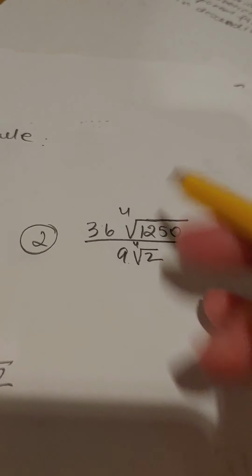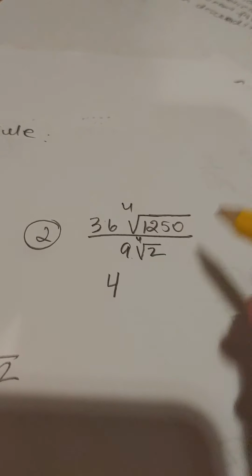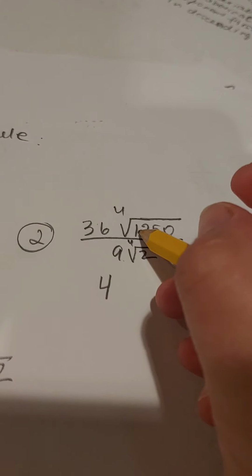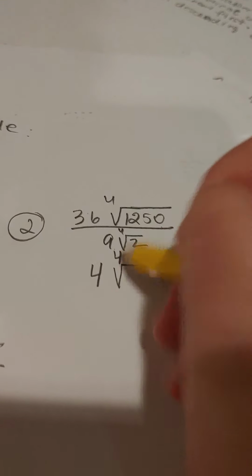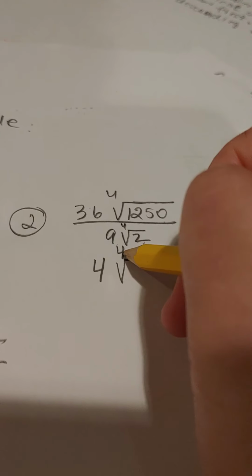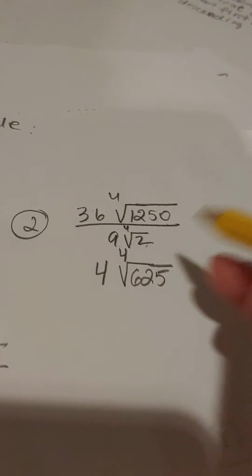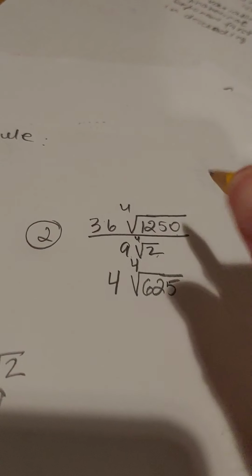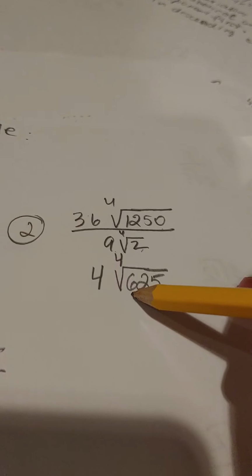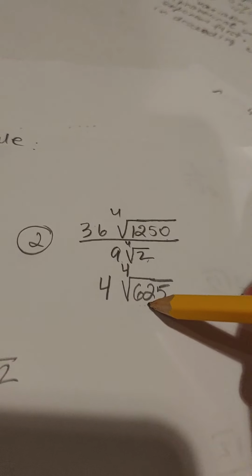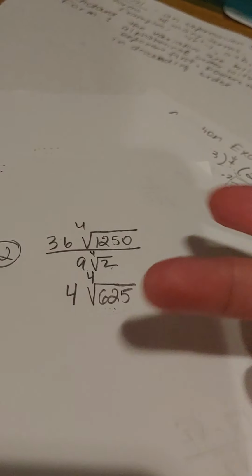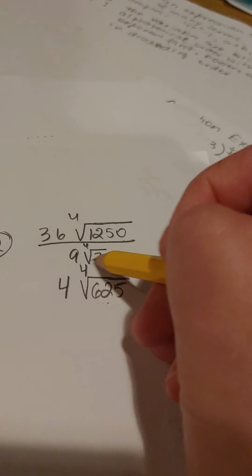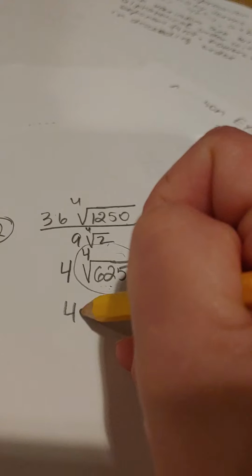First, I'm going to divide 36 by 9, and I'm going to get 4. Then I'm going to divide 1250 by 2, which will give me 625. And don't forget that you have to use this index 4. When I take this root, the answer is 5, because 5 to the 4th power is 625. Let's check. 5 times 5 is 25, times 5 is 125, times 5 is 625. So this is actually 5. 4 times this 5 is 20. All right, number 3.